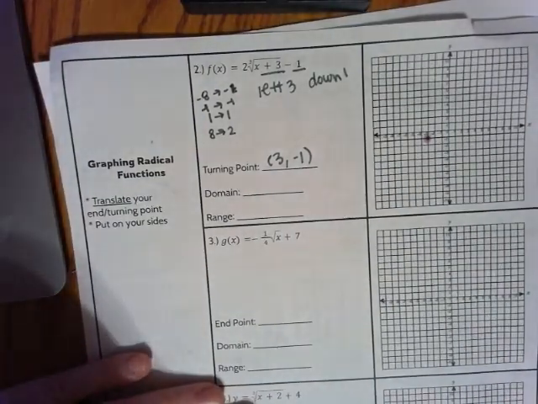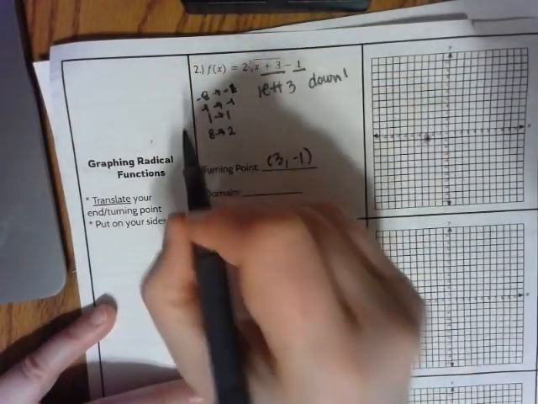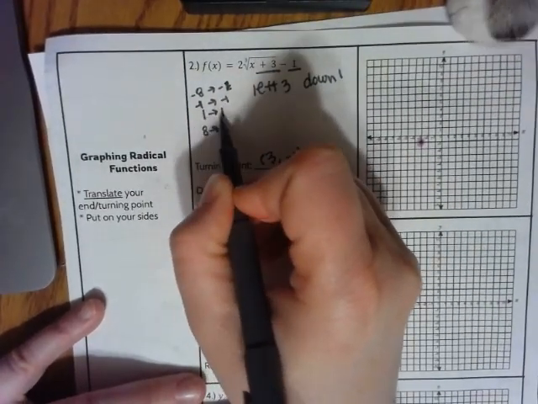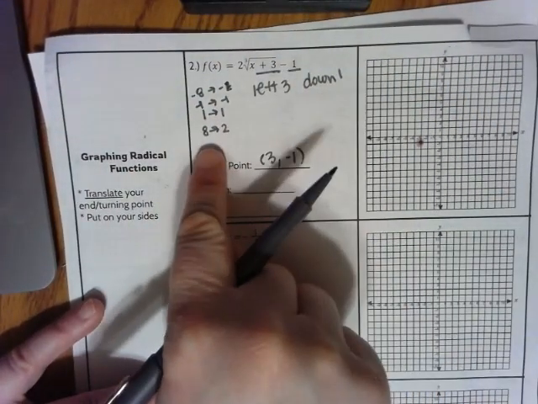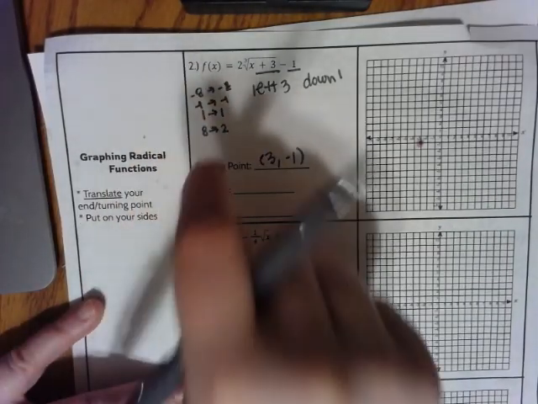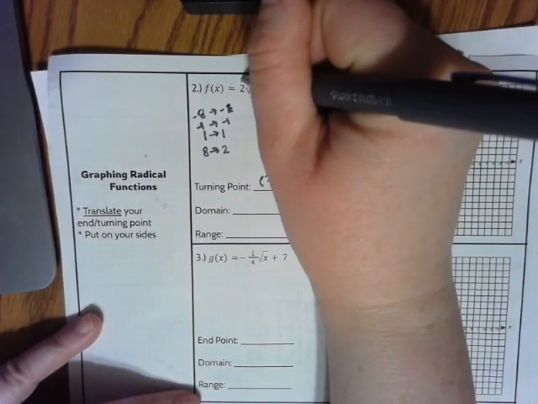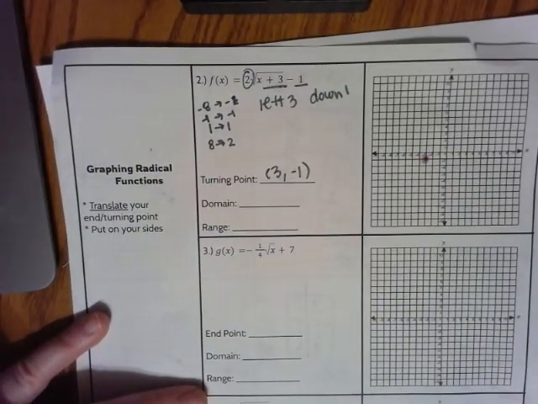Okay, so our pattern. -8, -2, because the cube root of -8 is -2. -1, -1, 1, 1, 8, 2. This pattern is the pattern for every cubic to begin with. After we know our pattern, again, this is every pattern for the cubic, we look to see if we have a number in front. Numbers in front always change the sides.